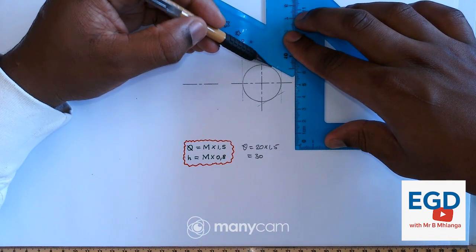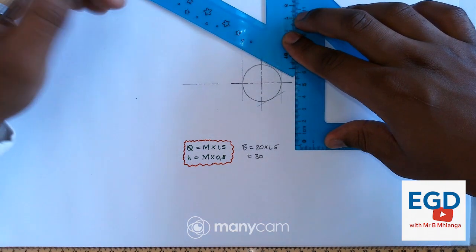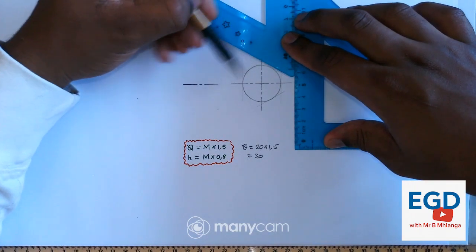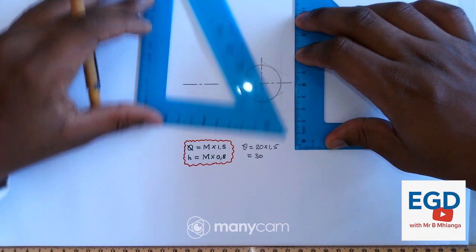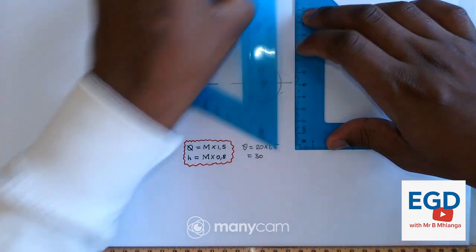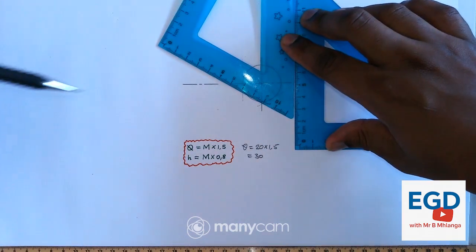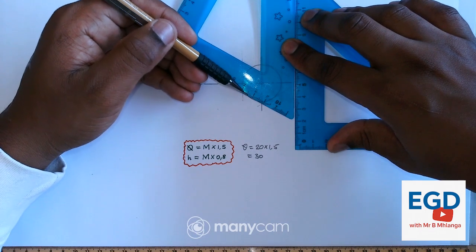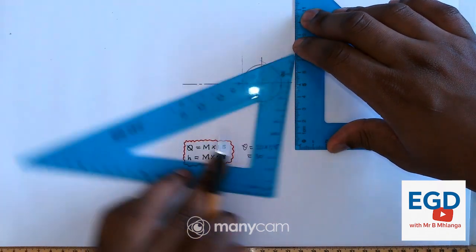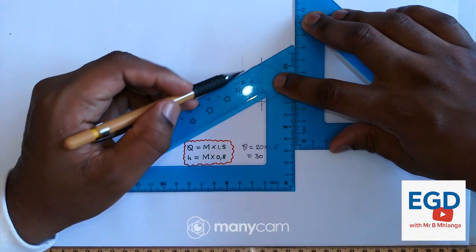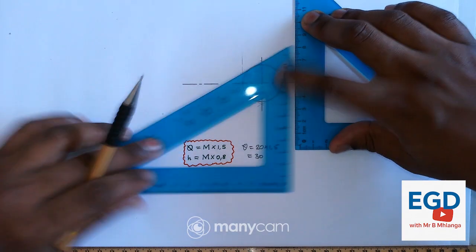I draw a tangent line there like that, and then on this side I put my set square like that, slide it to where the circle starts, draw a tangent line, and put my set square like that as well and draw a line there.